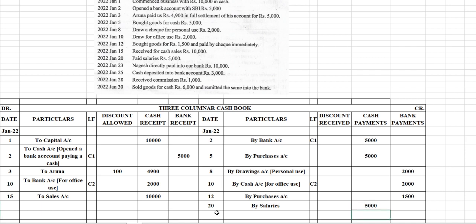Okay. Next, on 23rd, Nagesh directly paid into the bank. That means amount is coming to the bank account, 10,000 rupees. That is on 23rd to Nagesh account. He has directly paid us to the bank.